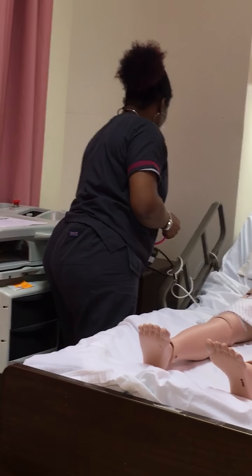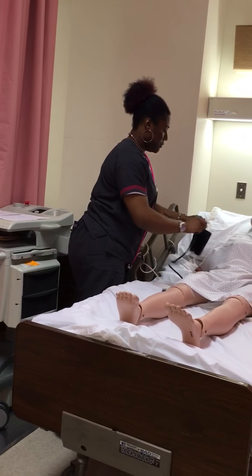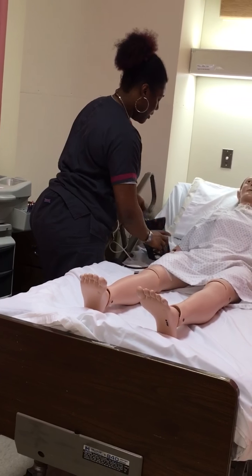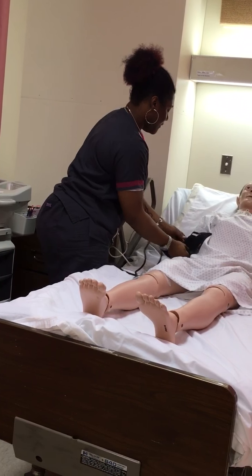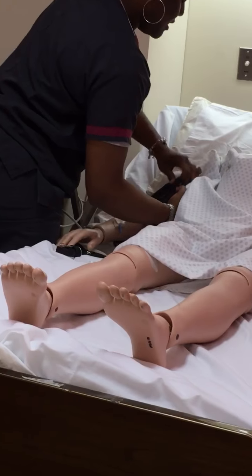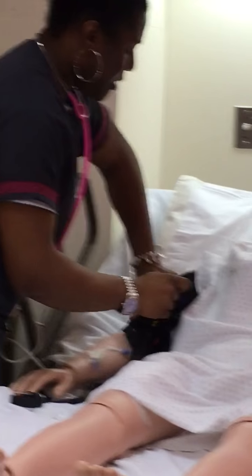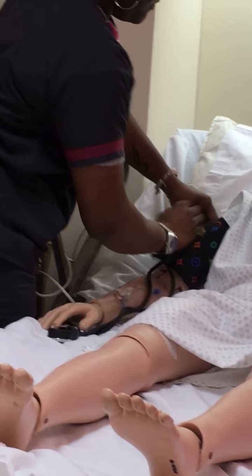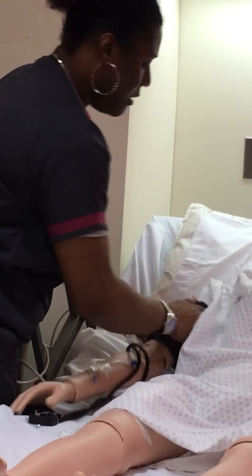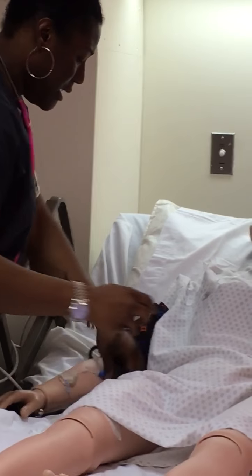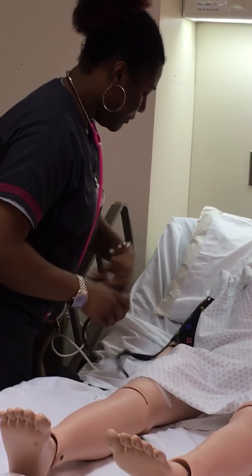All right, I'll now check the patient's blood pressure to make sure that it's not too low in order to administer medication, because if the patient has an adverse effect and his blood pressure is already low, the medicine could possibly cause it to be lower, which puts the patient at further risk for safety and injury.